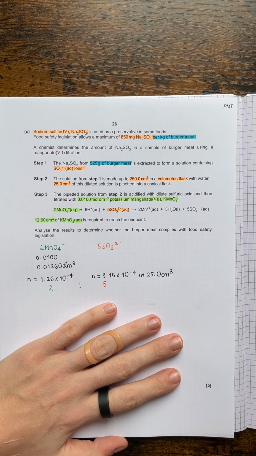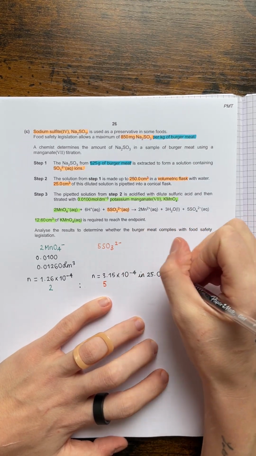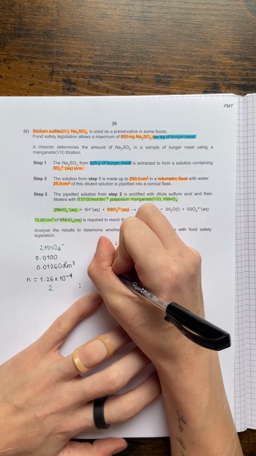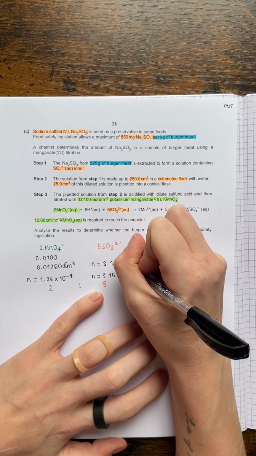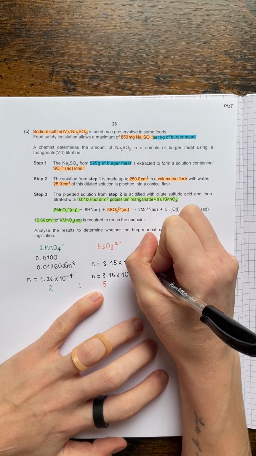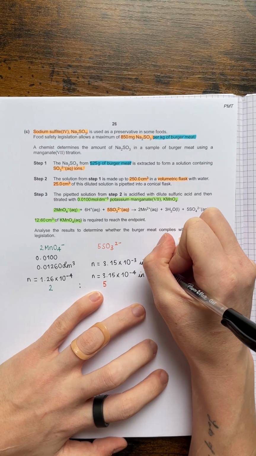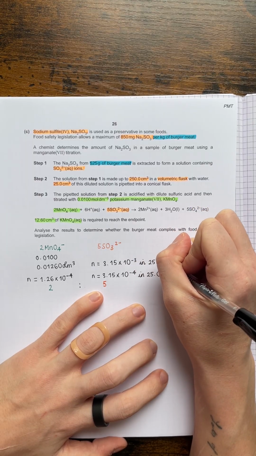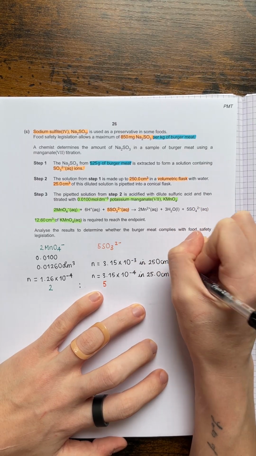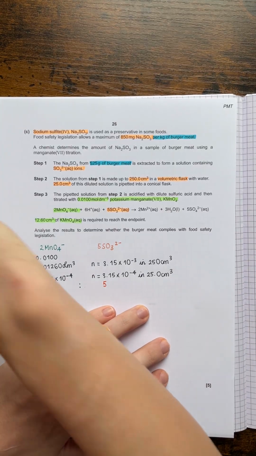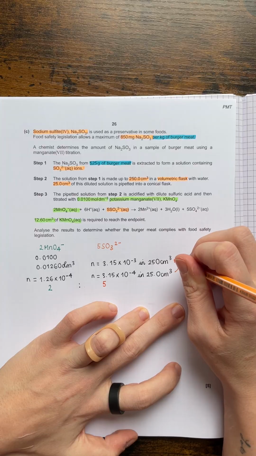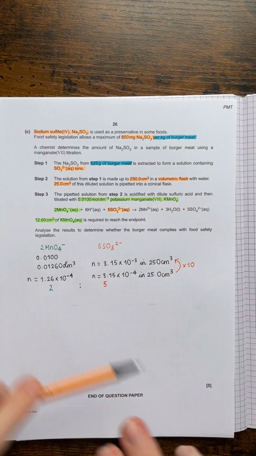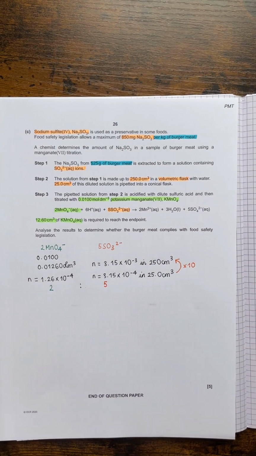So therefore, I'm going to need to scale up the moles to show how many moles there would be in the whole solution. And because we used 25 centimetres cubed in the conical flask, and we had a volumetric flask of 250 centimetres cubed, that is literally just me timesing by 10 to scale my moles.